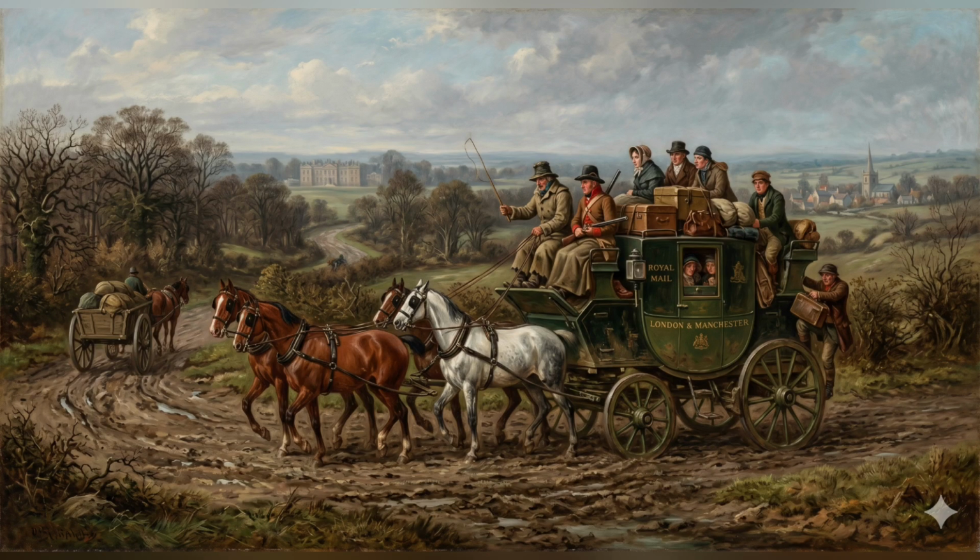Roads in Britain also improved dramatically during this period, largely due to the establishment of turnpike trusts, which were authorized to maintain sections of road in exchange for collecting tolls. These improvements greatly enhanced the efficiency of overland travel, leading to significant reductions in journey times.